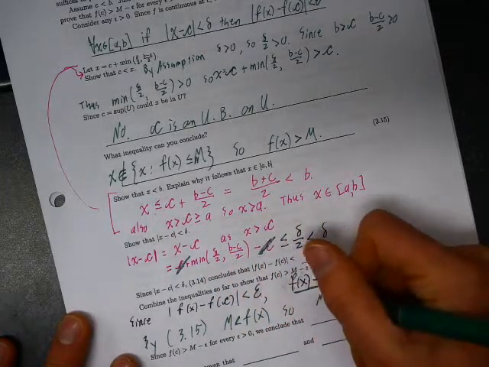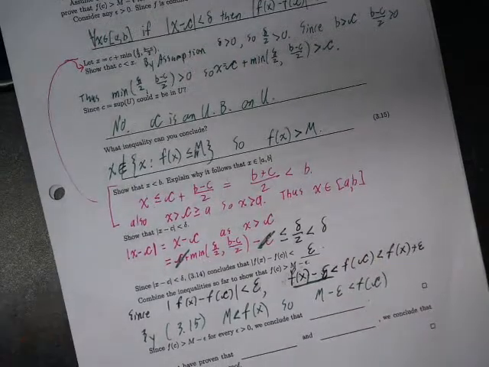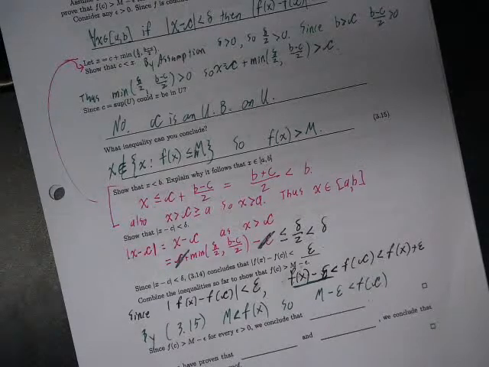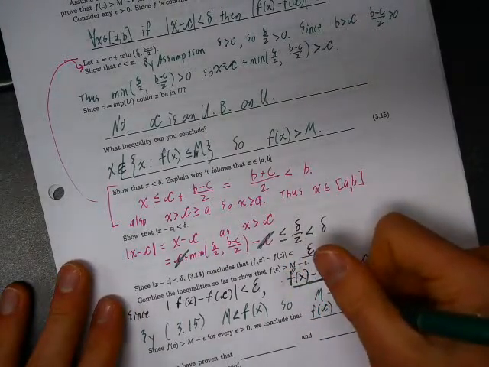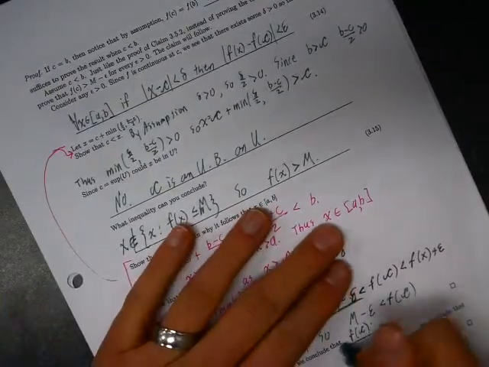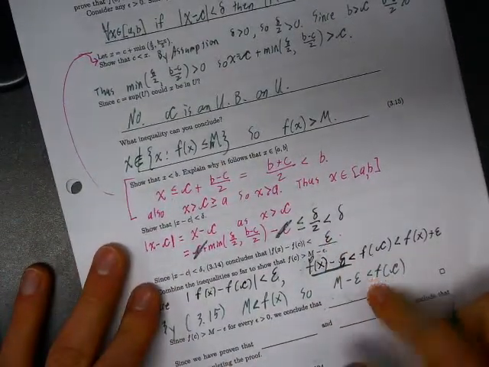So I get m minus epsilon is less than f of c. So I've just shown that for every epsilon bigger than 0, m minus epsilon is less than f of c, from which we can conclude f of c is, well, no, let's write it this way. All right, just because of the way that's written.